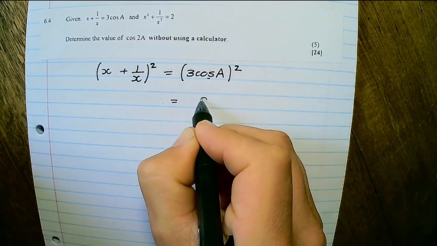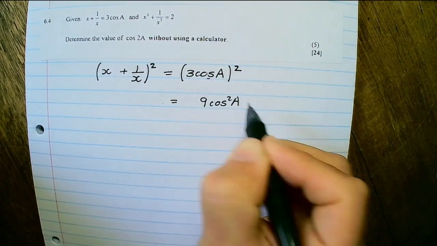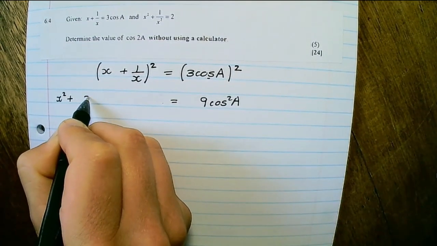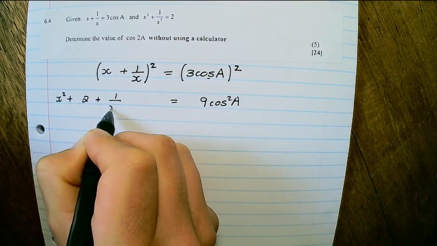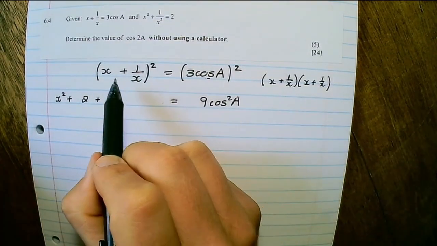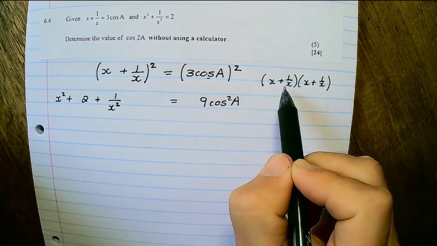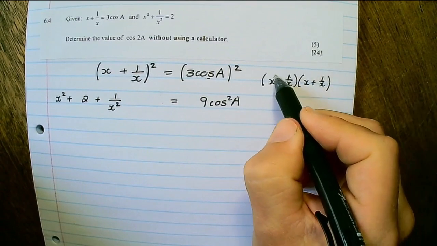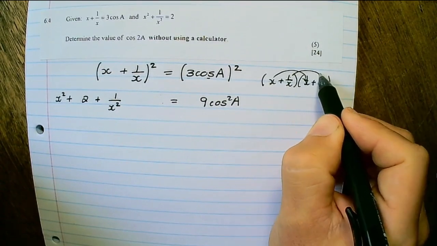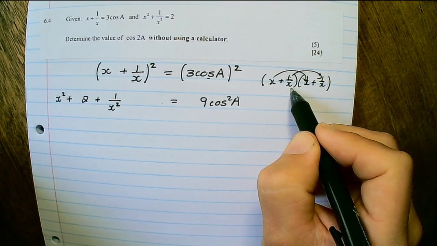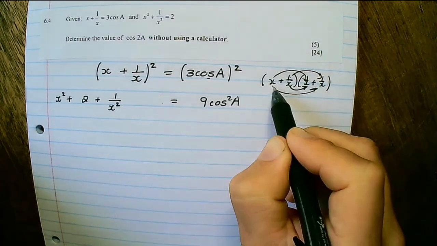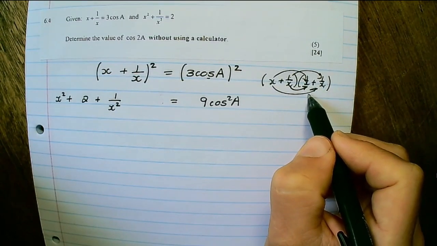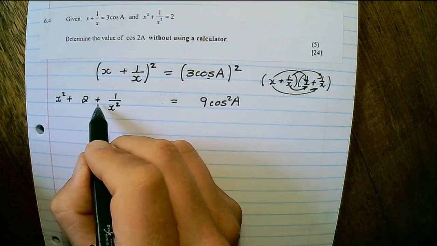On the right, I will have 9 cos square a, and on the left, it will be x squared plus 2 plus 1 over x squared. So remember, x plus 1 over x squared is the same as saying x plus 1 over x times x plus 1 over x. And that will be x squared plus 1 over x squared. And if I multiply the other two terms, it will be x times 1 over x, which is 1, and x times 1 over x, which is 1 as well. So it will be x squared plus 2 plus 1 over x squared.